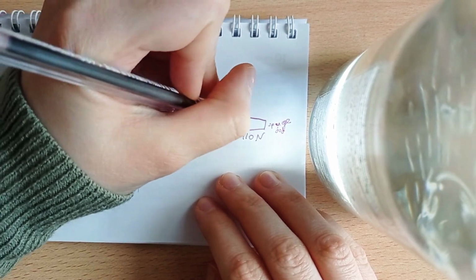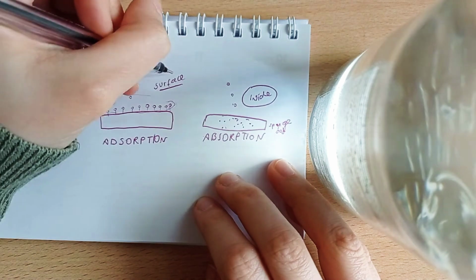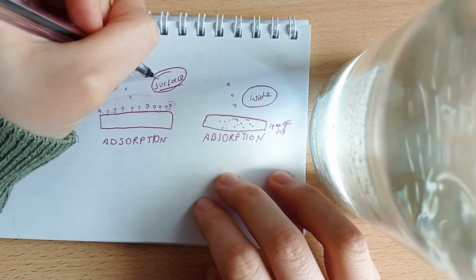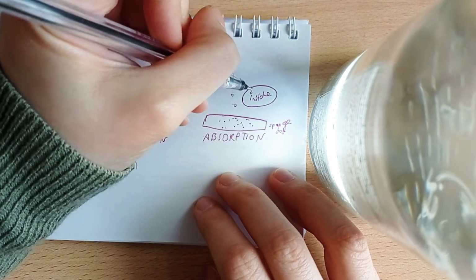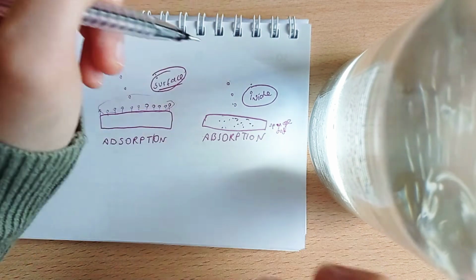So inside. This is the difference between them. Here, surface; here, the matter will be inside.